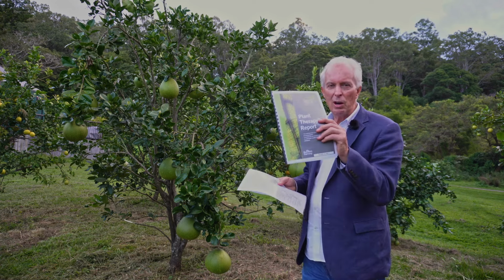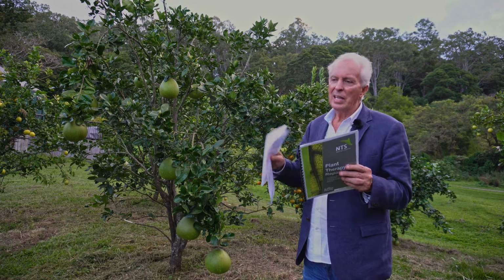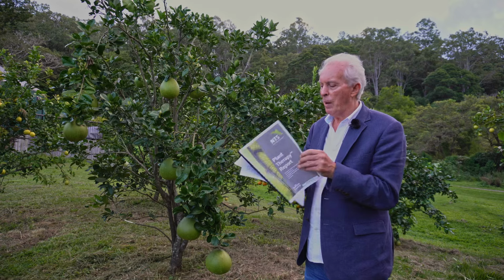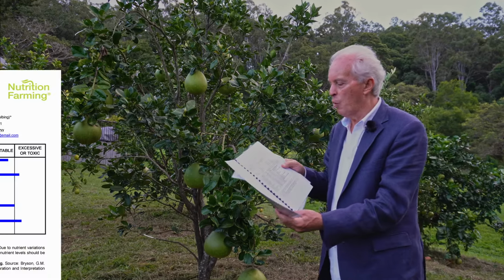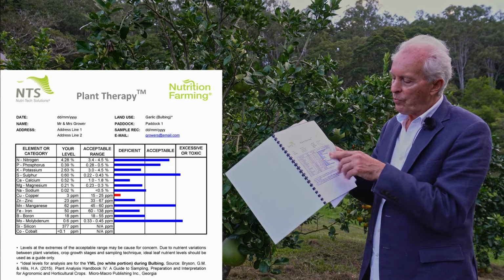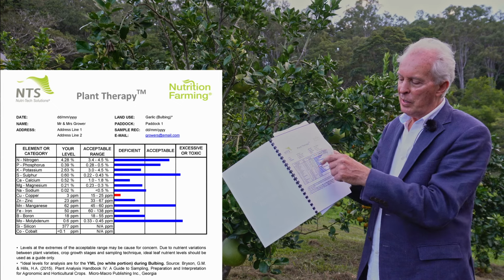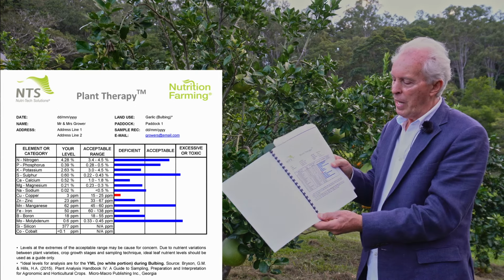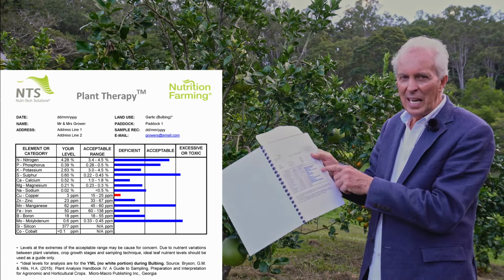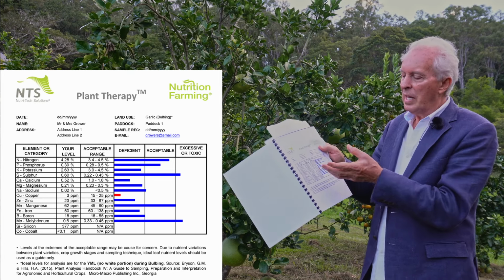This is our plant therapy report. So you do a leaf test, it goes to EAL, they send the results back to us, and we graph them up into a crop-specific format. This is garlic that you're looking at here. You can see immediately you want to be in that zone. You don't want to be down here in the deficient zone, and several minerals are on that particular test. You don't want to be in the excessive zone. You need to be in the middle here, and that's what we're aiming for.